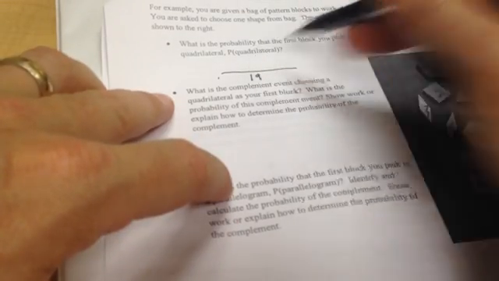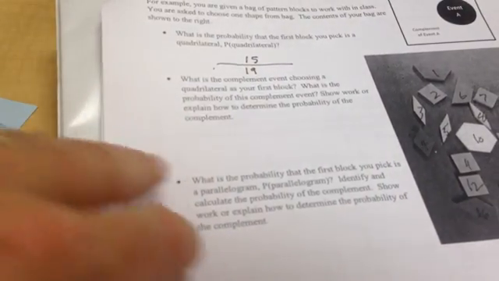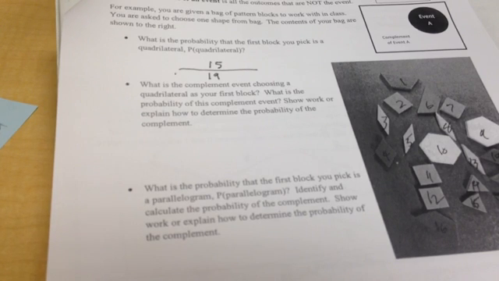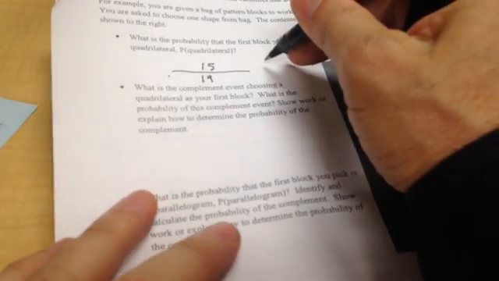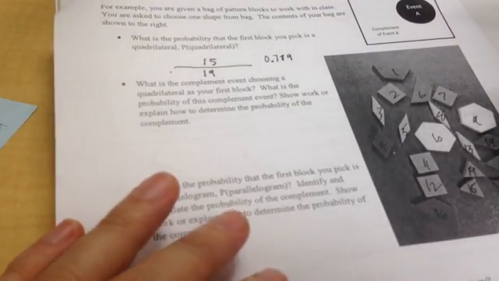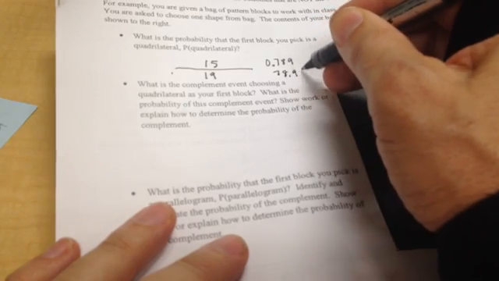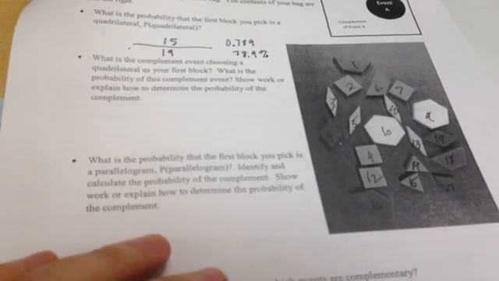Okay, so my total possible things in the sample space, there are 19 things I could pick, and of those, 15 are quadrilaterals. And then once again, I'm going to get my calculator out to figure out what that is. The other way I could list that, which is more common, is 15 divided by 19, which gives me 0.789. There's a 0.789 chance of me pulling a quadrilateral, or I can also say that's a 78.9% chance of me pulling a quadrilateral, the first thing I pull out of the bag.